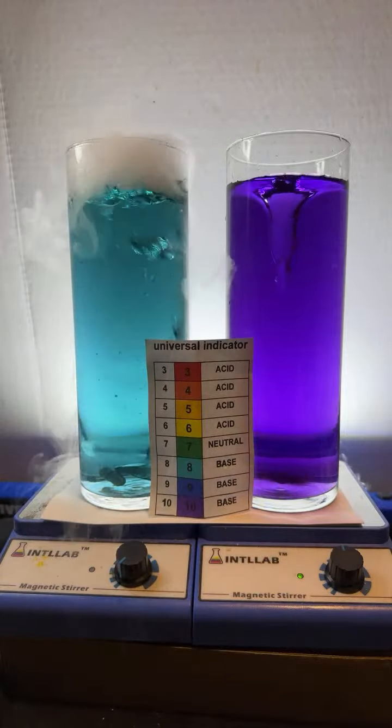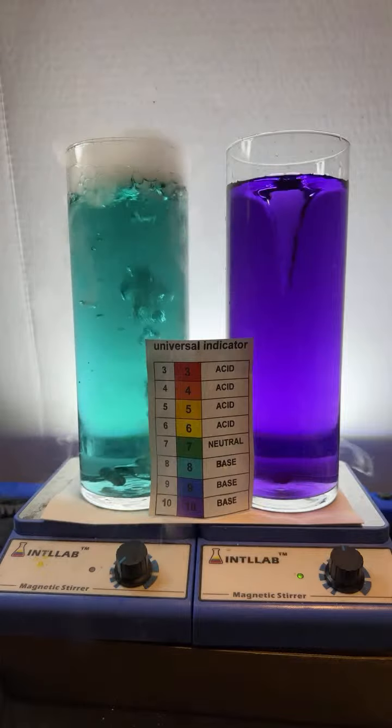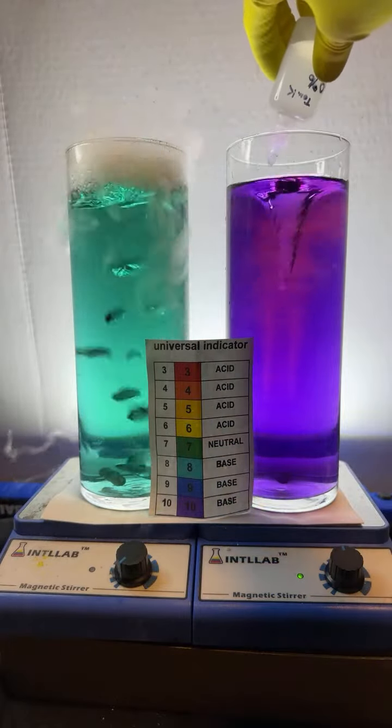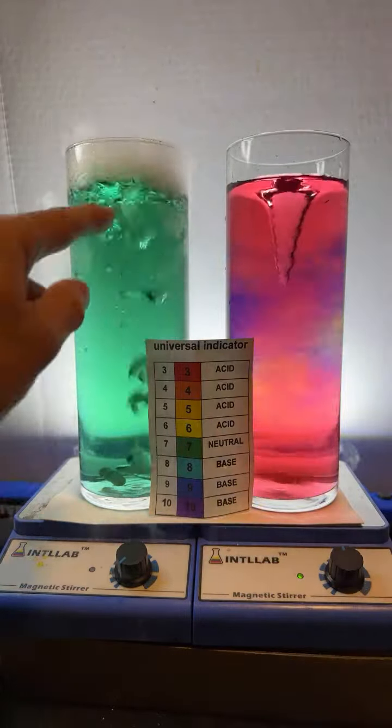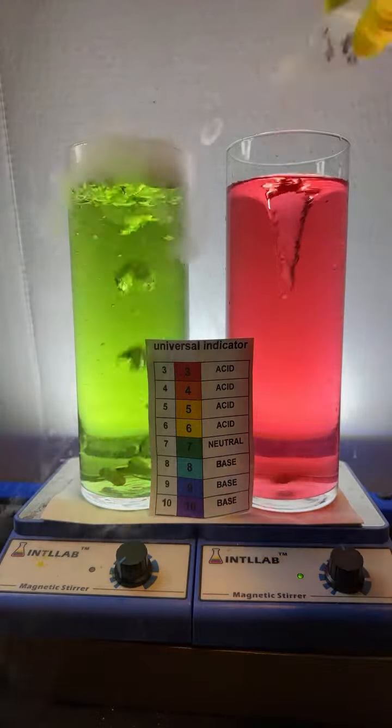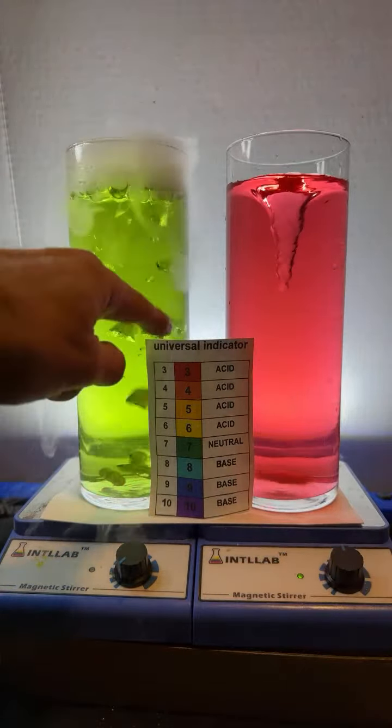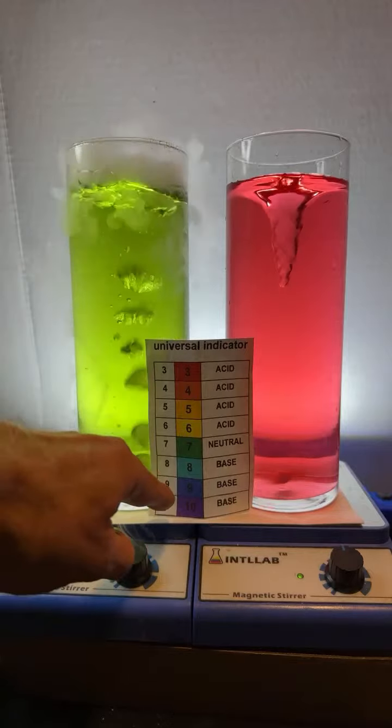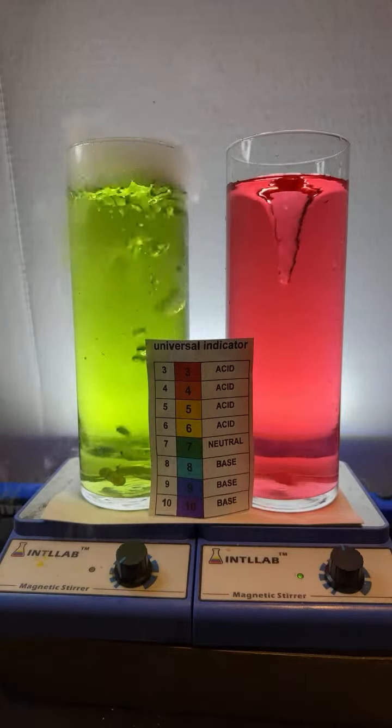What does pH 1 look like? Here, let's show you. Well, pH 1, so pH 3 and below, it's all going to look red. So anything below pH 3 is going to stay red. Anything above pH 10 is going to stay violet.